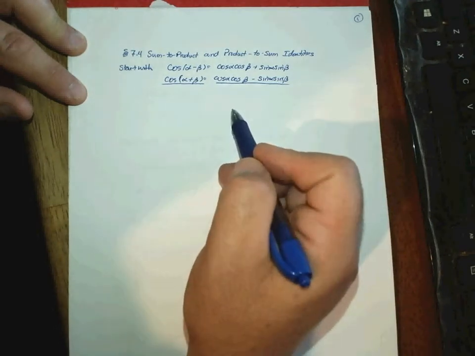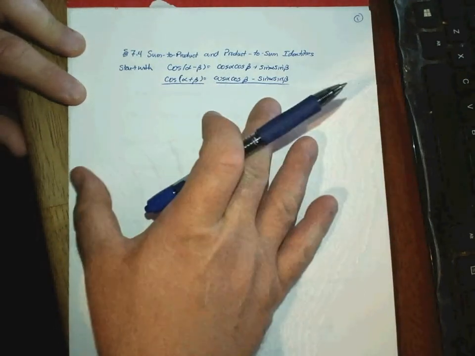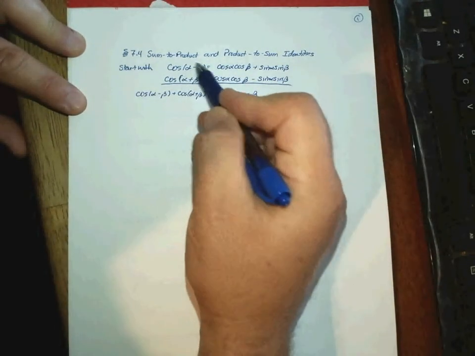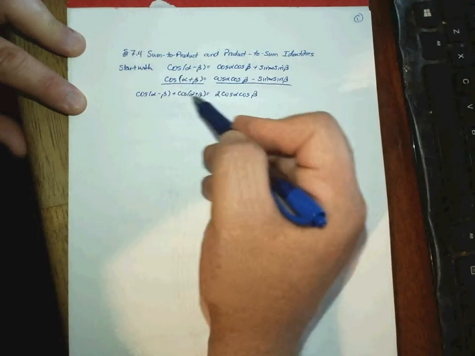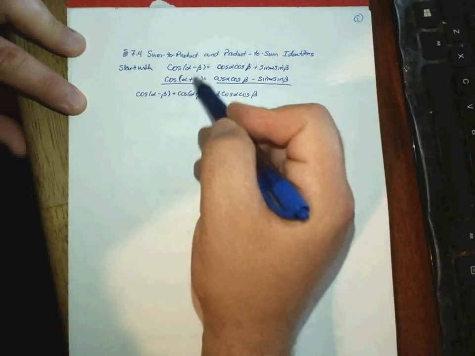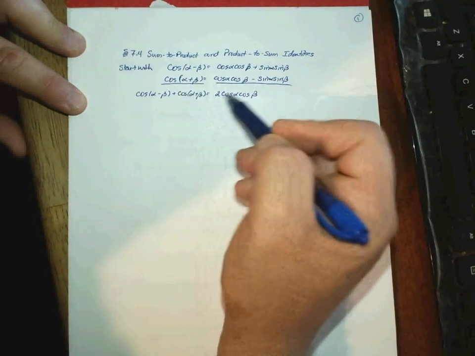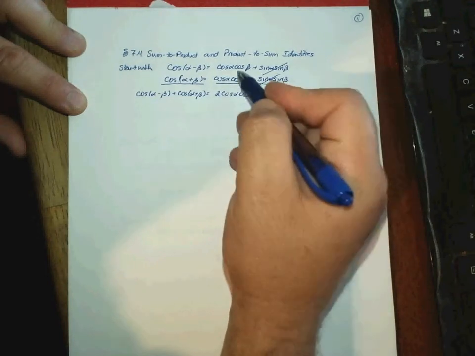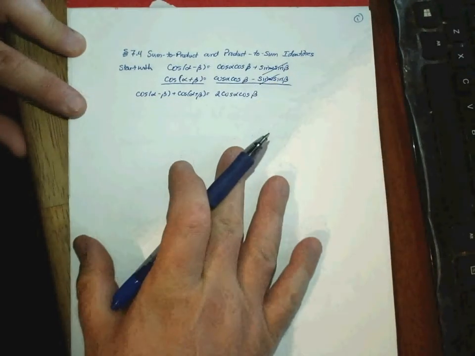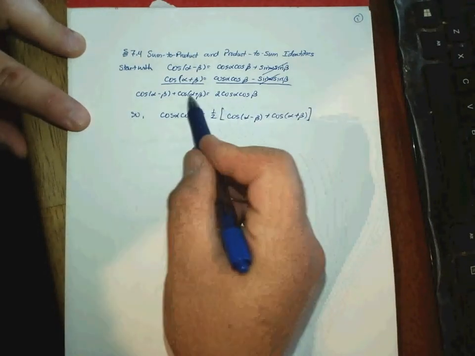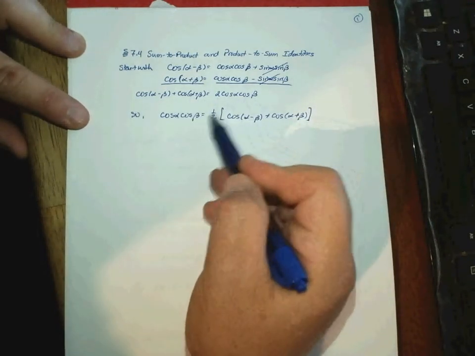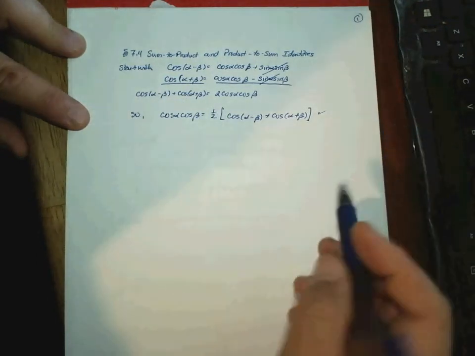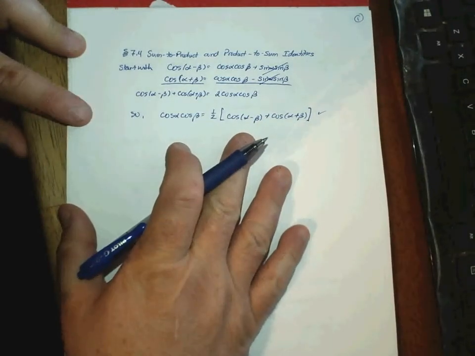And I notice simply if I were to add these two equations together, that on the left-hand side I'll have the cosine of alpha minus beta plus the cosine of alpha plus beta. And on the right-hand side, if I add these two together, these two will cancel each other, leaving me simply this twice. Now, if you divide both sides by 2, you get that the cosine of alpha cosine of beta is equal to 1/2 of this expression here. And this is called the product to sum identity for the product of two cosines. Okay?